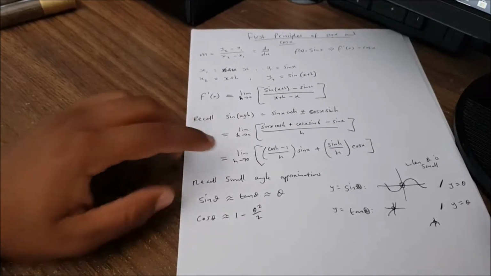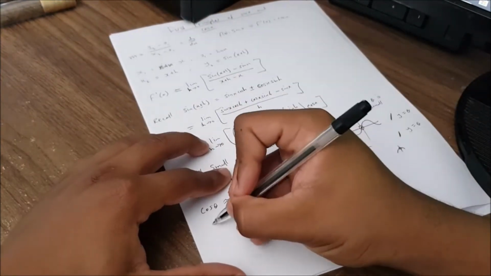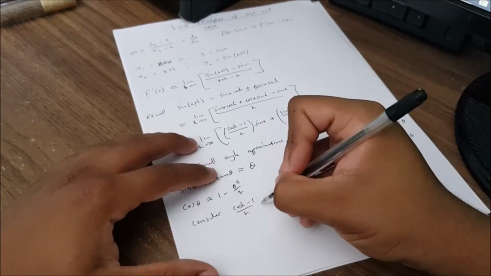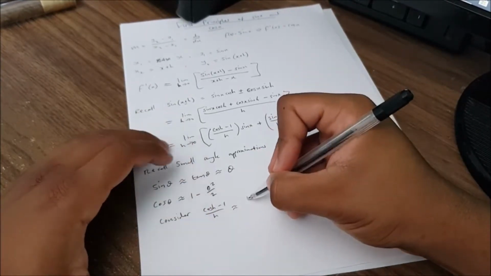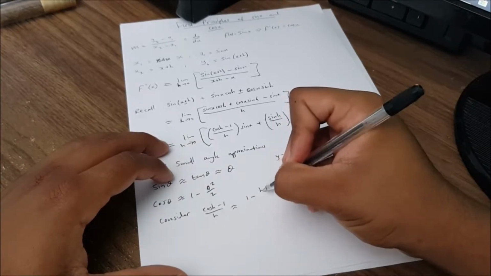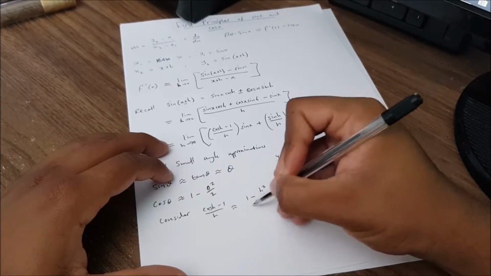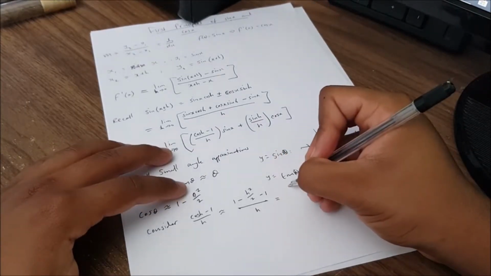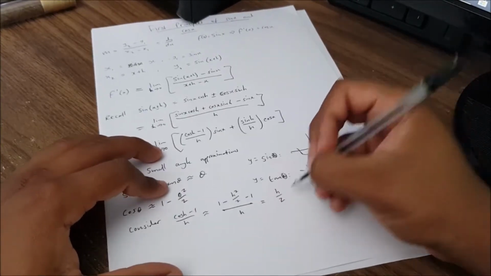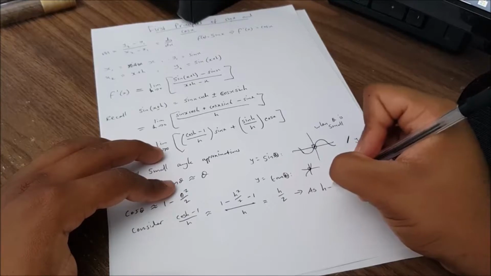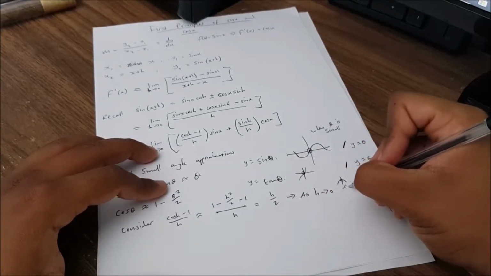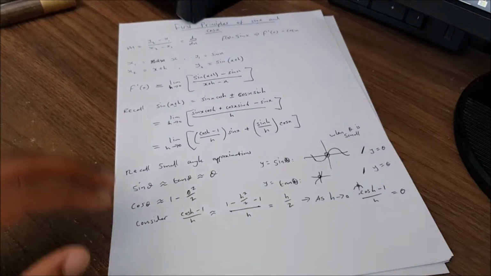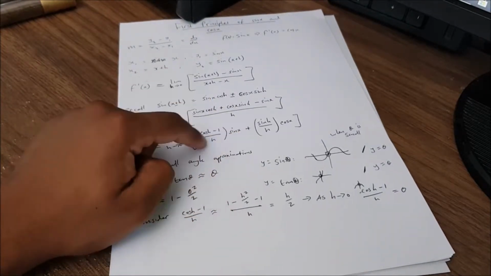So what happens is, if we consider cos h minus 1 over h and approximate this, what we will get is (1 minus h squared over 2 minus 1) over h. So what we will get from that is minus h over 2. And so as h tends to 0, cos h minus 1 over h is equal to 0. Okay? So therefore, this sine x term will go to 0.